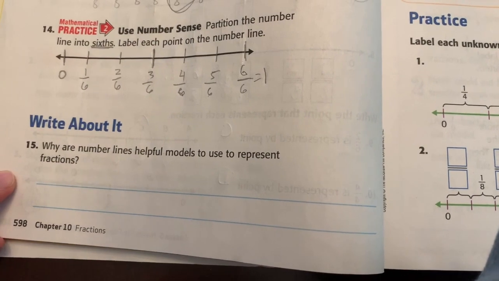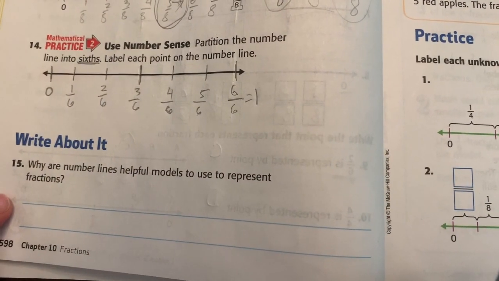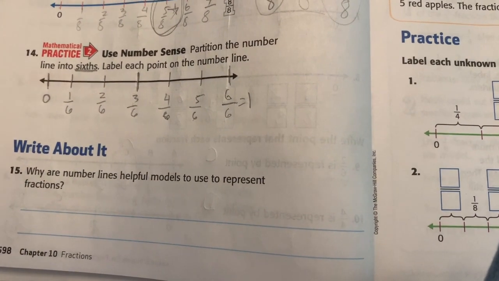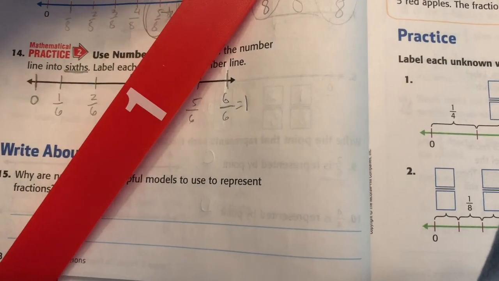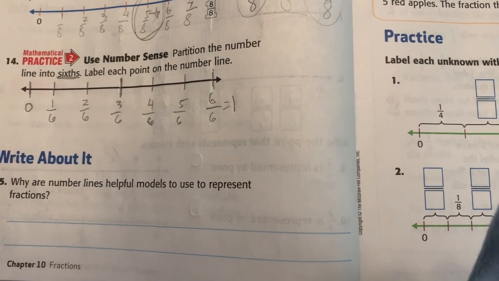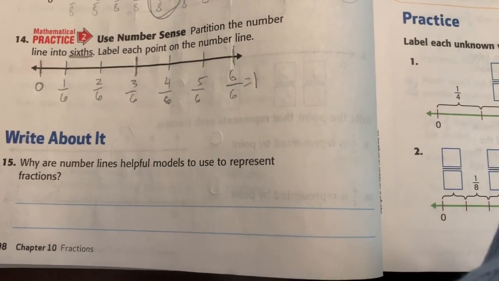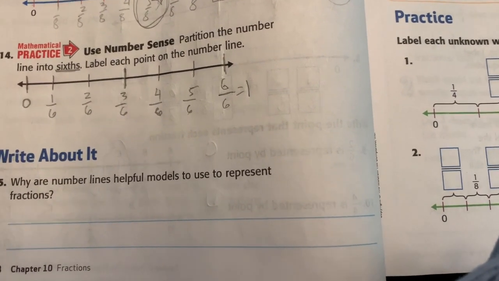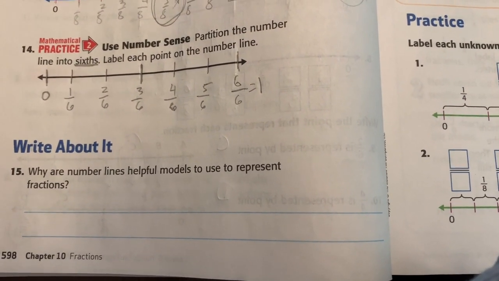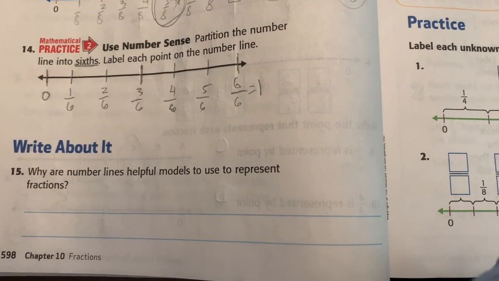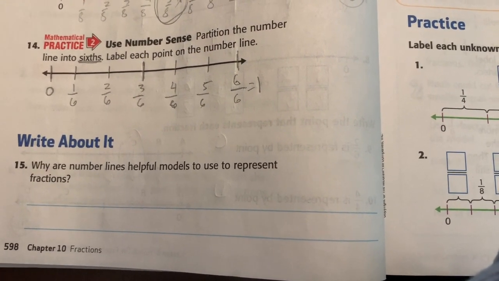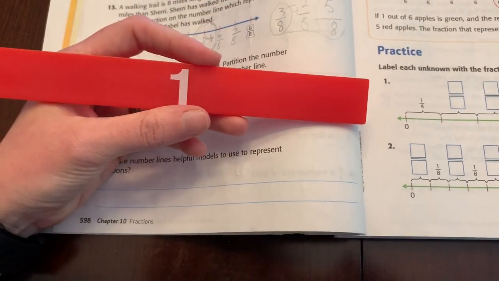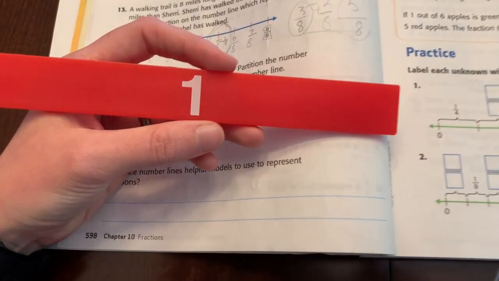And finally, number 15, why are number lines helpful models to use to represent fractions? So we've used our bar fractions, we've used number lines, we've drawn them as a part of a set, but why is a number line helpful? Well, the main reason I think it's helpful is because you can divide a number line into any number of equal parts that you want, right? With the bar fractions, we can really only divide this bar into parts that are already in the set.